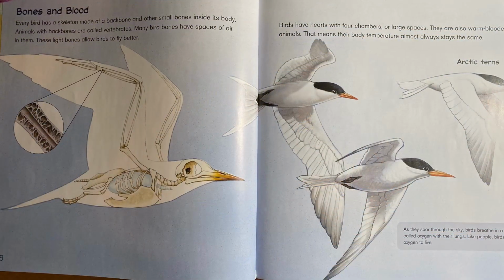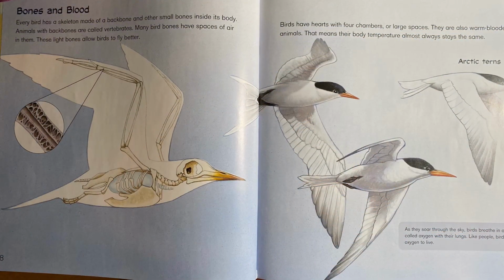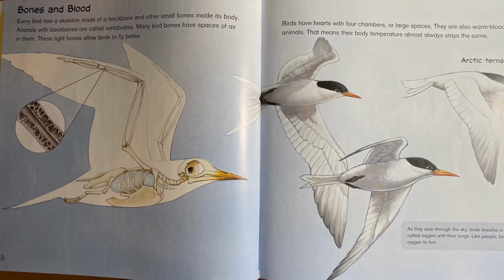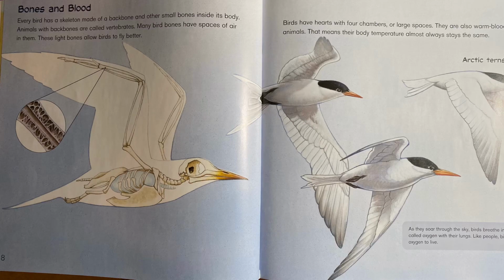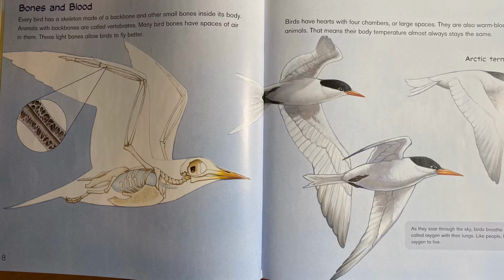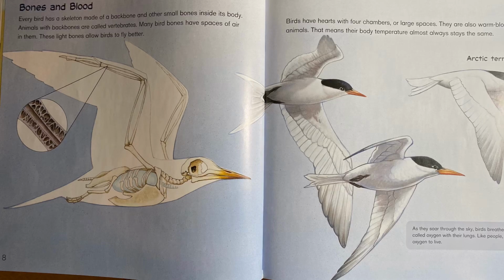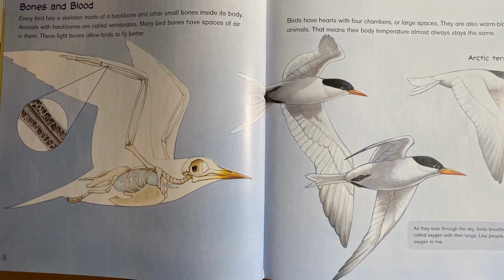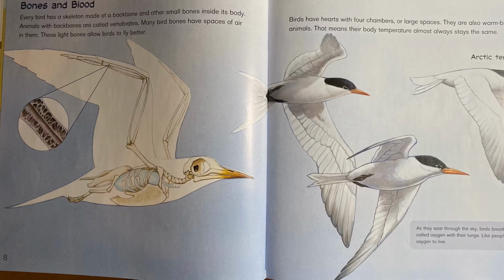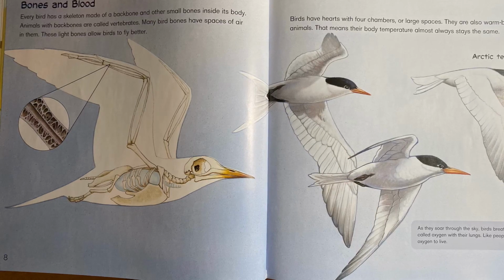Bones and blood. Every bird has a skeleton made of a backbone and other small bones inside its body. Animals with backbones are called vertebrates. Many bird bones have spaces of air in them. These light bones allow birds to fly better. Birds have hearts with 4 chambers or large spaces. They are also warm-blooded animals. That means their body temperature almost always stays the same.